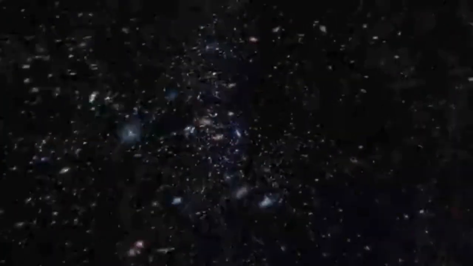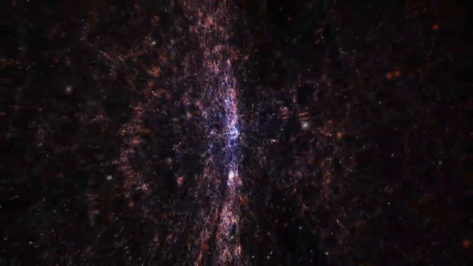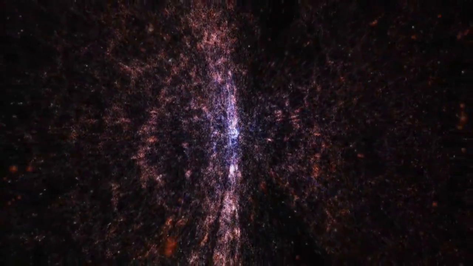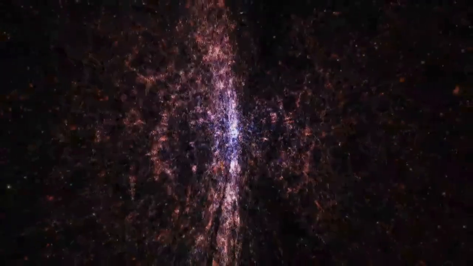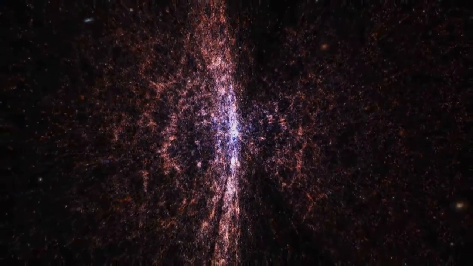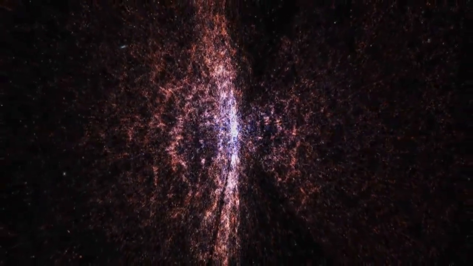So we're going to go ahead and zoom out here and look at all of these different galaxies that have been measured with the Sloan Digital Sky Survey, and you'll start to see the structure of the universe unfold. So the Earth is right at the center of this, our galaxy is right at the center of this, so we are looking from our vantage point, and you can start to see that there's structure to the universe.